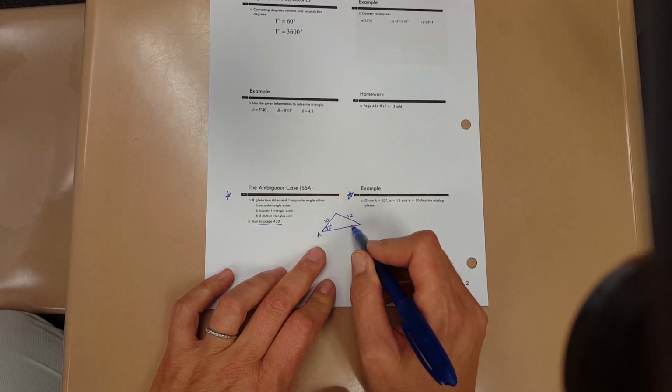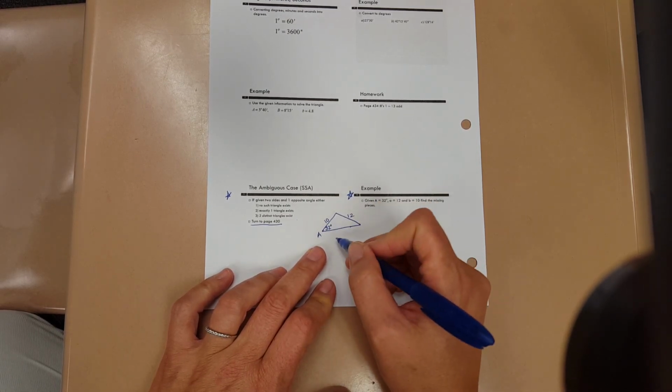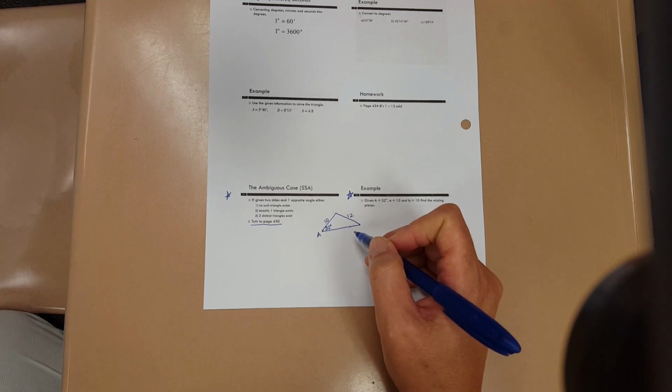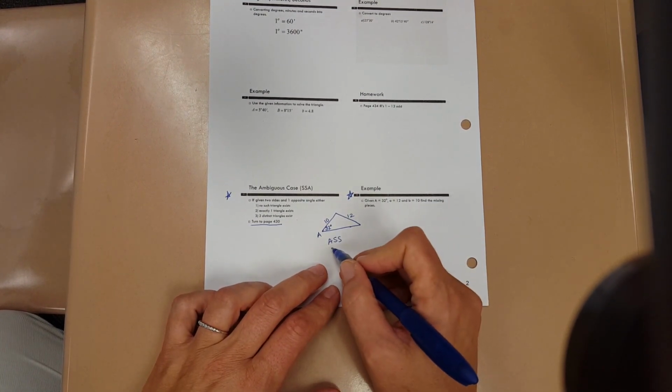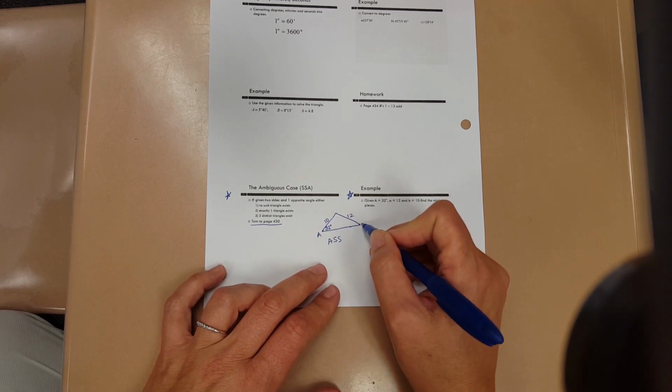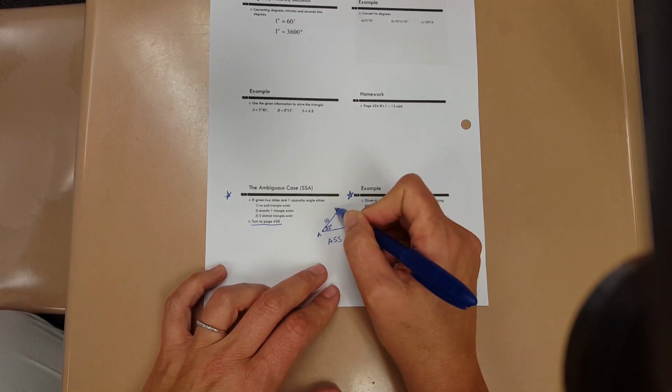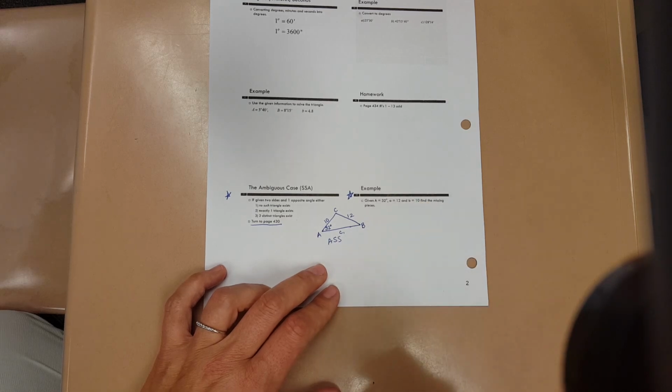I think that there's one triangle. I think that this is the situation where A is greater than B, and so we're gonna have one triangle. This is angle side side. I wanna recognize that early on, and now my job is to go find B, C, and little c.